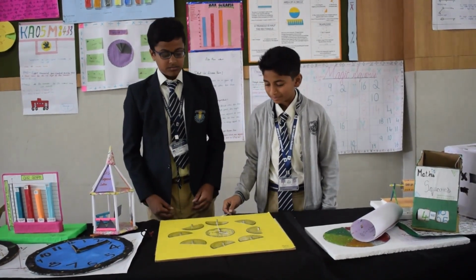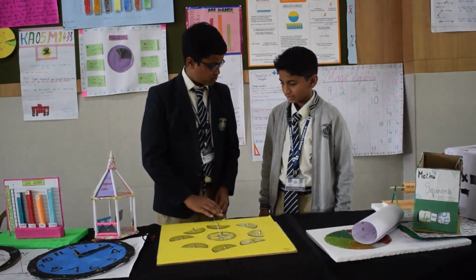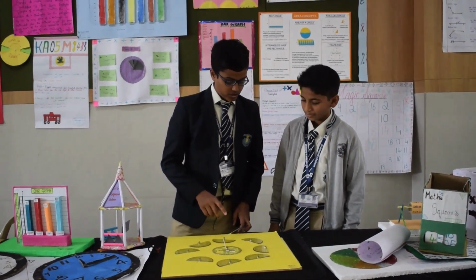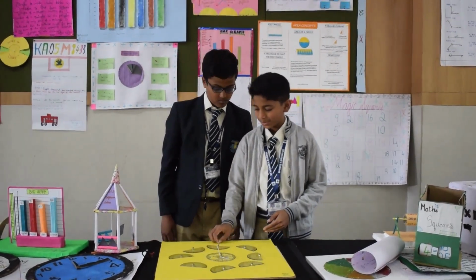And Abhishek, I have a question. You told us that this project is used in school. So how can you find out the interior angle for a square? For example, let's take a square.